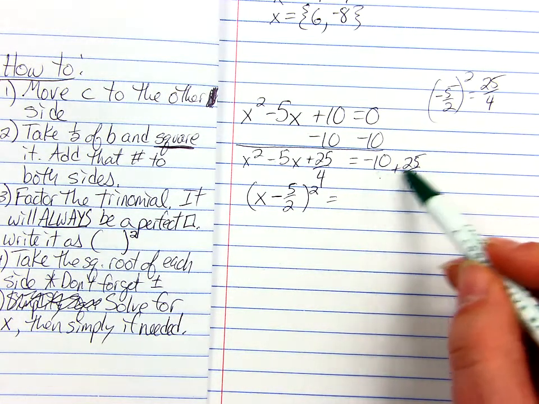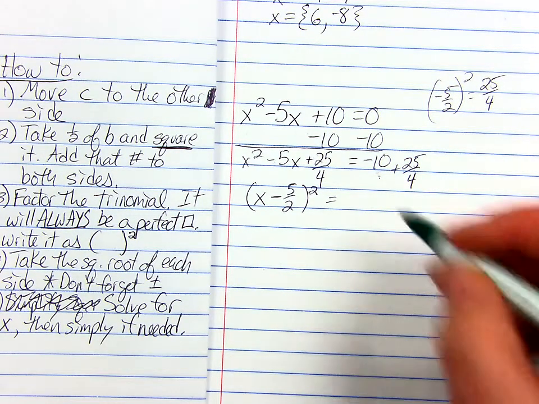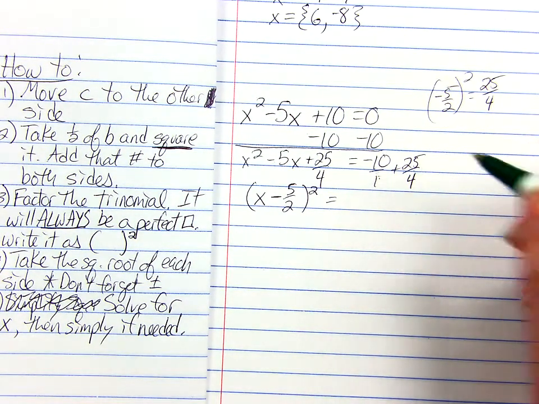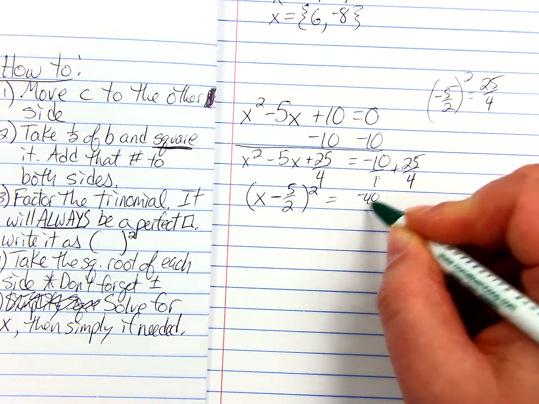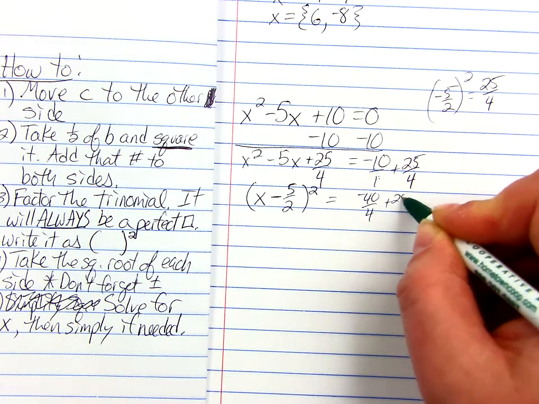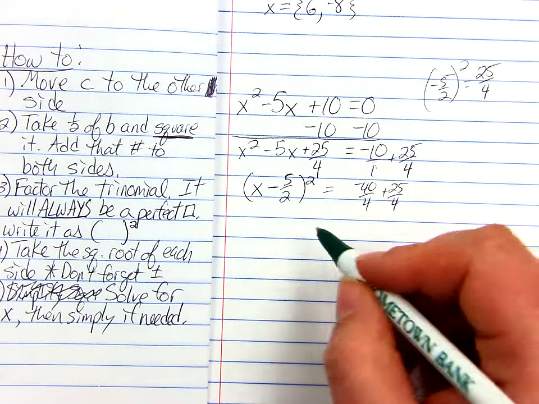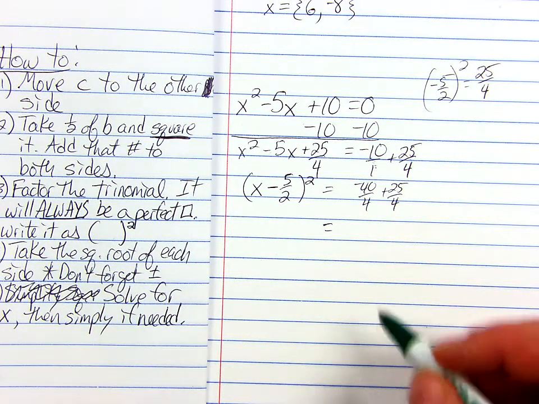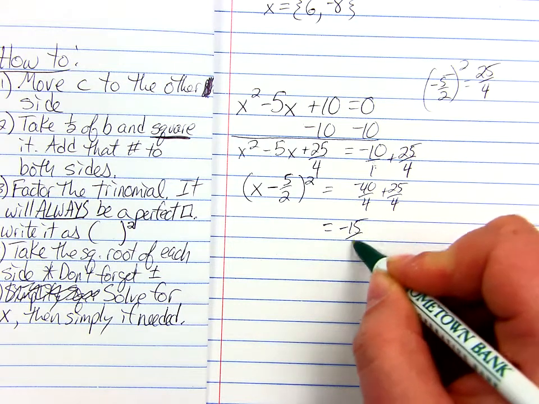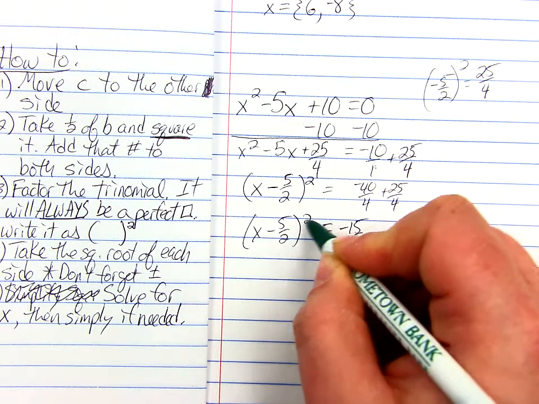On this side, you do have to worry about doing negative 10 plus 25 fourths. So let's just throw that over 1. That's really negative 40 fourths. So negative 40 fourths plus 25 fourths. I'm just getting common denominators. Careful, what's negative 40 fourths plus 25 fourths? Negative 15 fourths. And you've got x minus 5 halves squared over here.